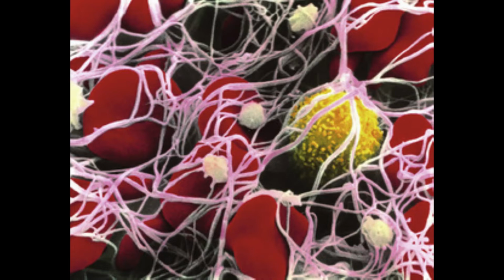Okay, hemophilia was a lack of blood clotting, and now we're going to talk about blood clots. Blood clots, or thrombi, are a mass composed of blood cells enmeshed in a fibrin network adhered to a vessel wall.